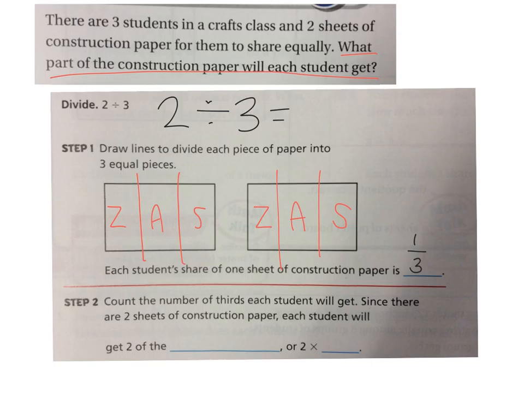So, out of each sheet of paper, what fraction does Zara get? She gets 1/3 of 1 sheet of paper, right? And Arushi also gets 1/3, and Stuart also gets 1/3. So each student's share of 1 sheet of construction paper is 1/3.